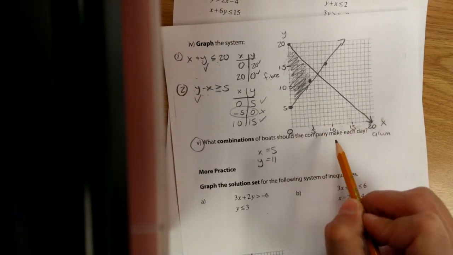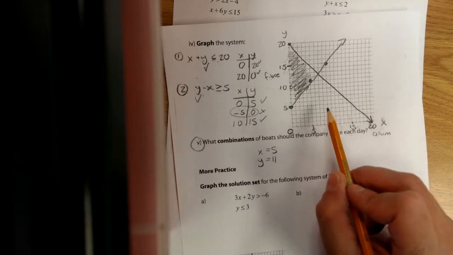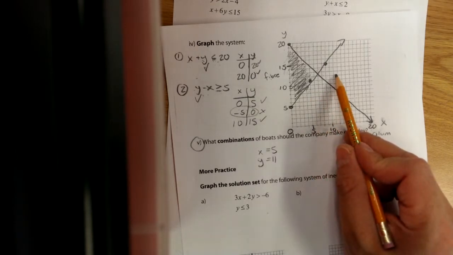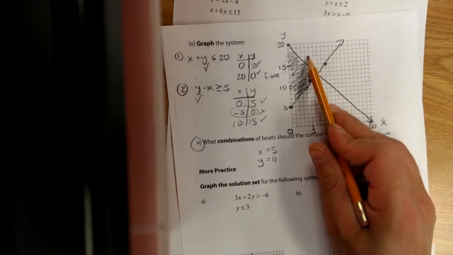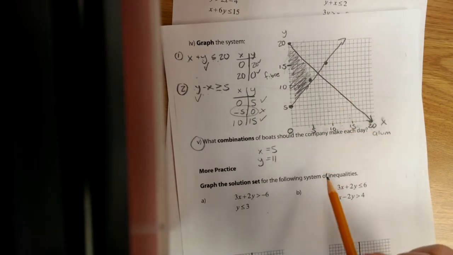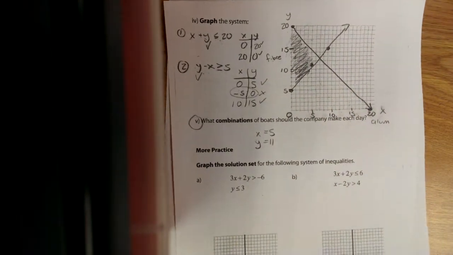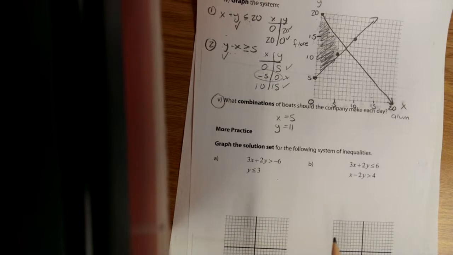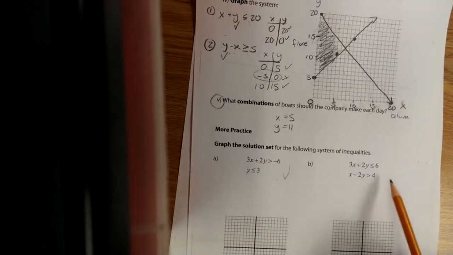But you could not do something that's outside of the solution set. Like you couldn't pick a point here, you couldn't pick a point there, you couldn't pick a point there. That's all that's asking.